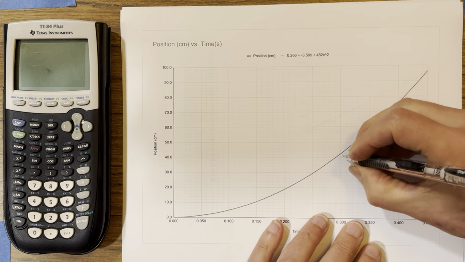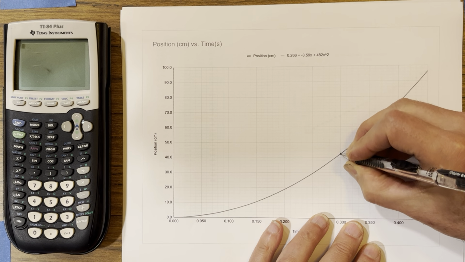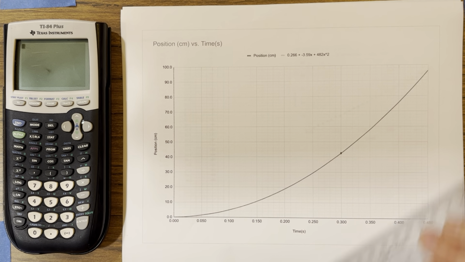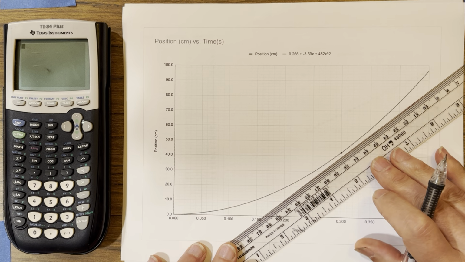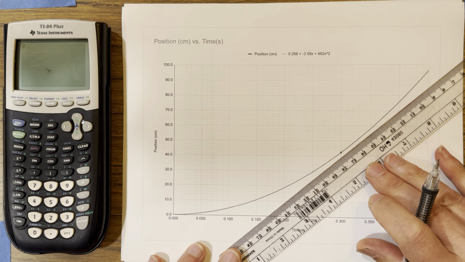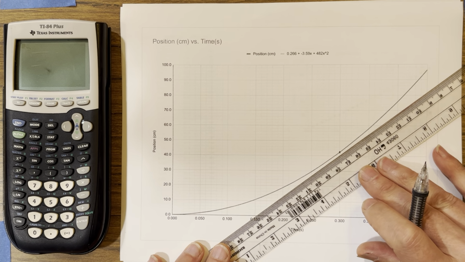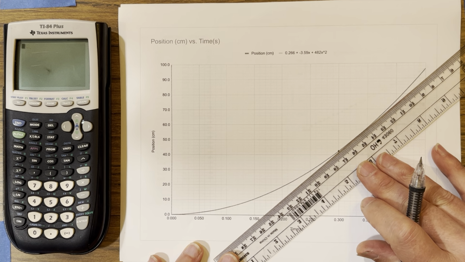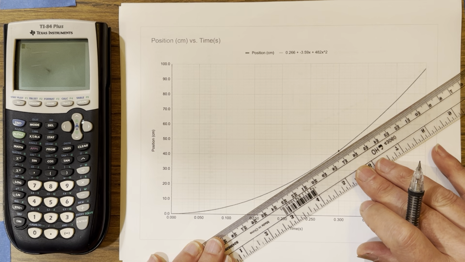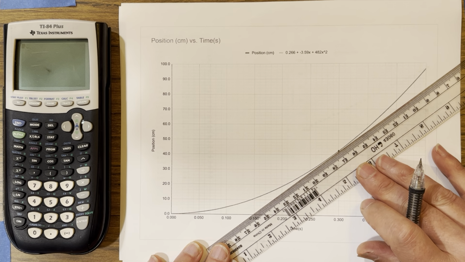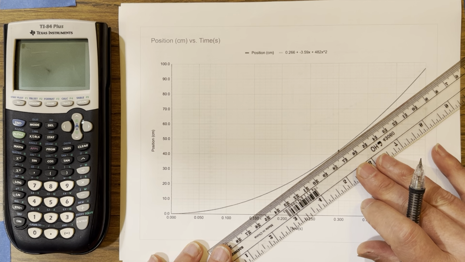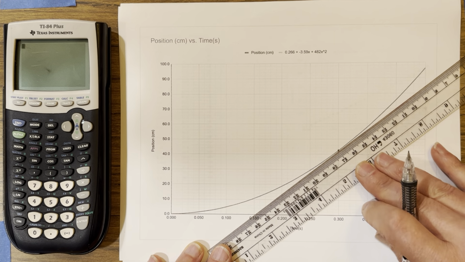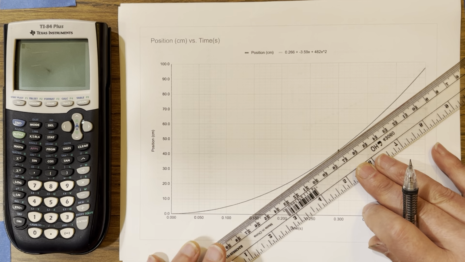So let's pick 0.3 seconds. You can pick any time you want, right? 0.3 seconds looks good. And now I wanna get a line that's tangent right there. Now, tangent also means it's like parallel to it right there, okay? Now, this is gonna be tangent a little later. This guy's tangent a little earlier. But to me, that looks like it's just right, don't you think?